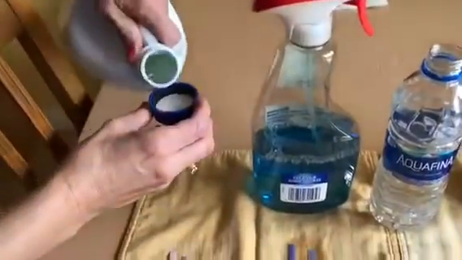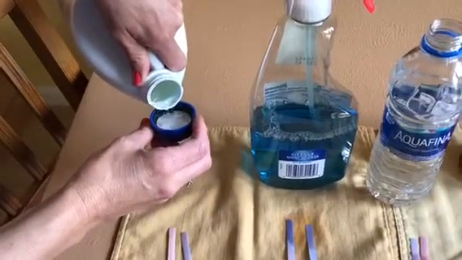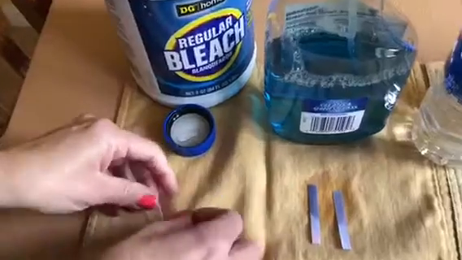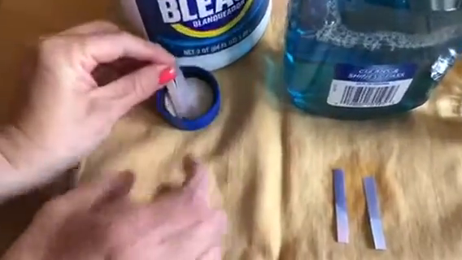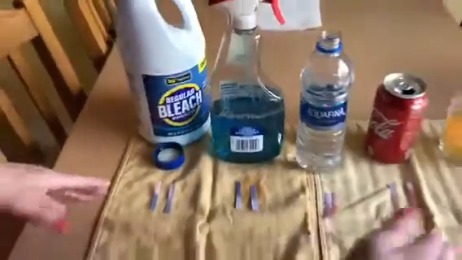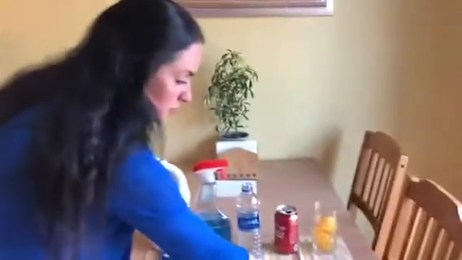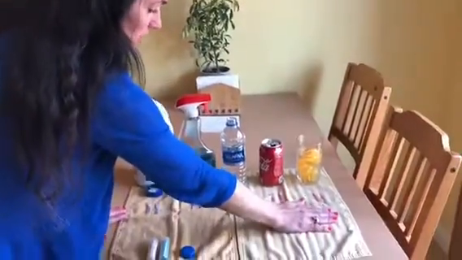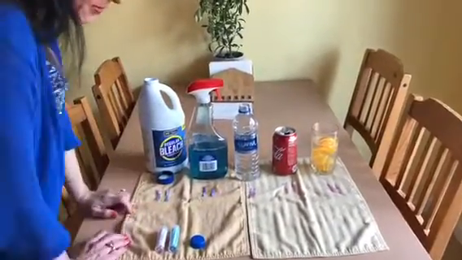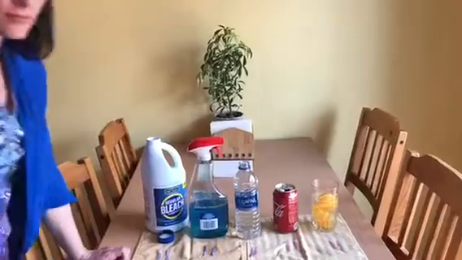Regular household bleach, I'm going to pour some in the cap. Bases end up blue. Well, that red went to blue very quickly. So we can see food products tend to be acidic, water is neutral, cleaning products typically are bases.